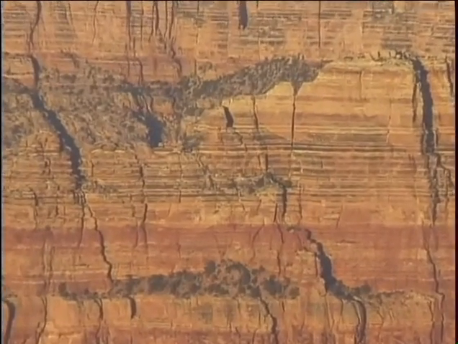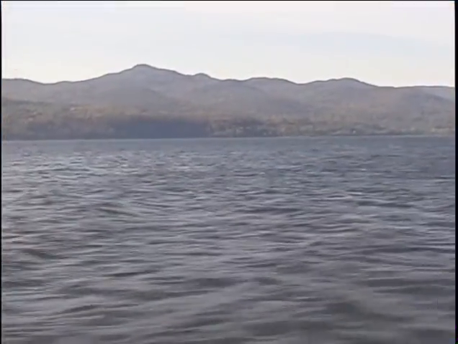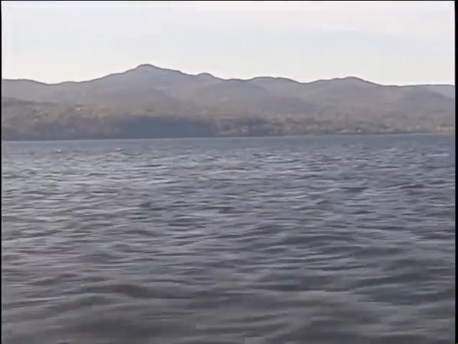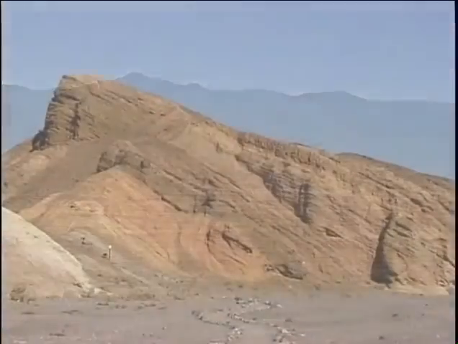For example, the rocks high atop this canyon wall were once deposited at the bottom of ancient seas, and the tops of these mountains were once below sea level. What forces caused them to be thrust upward?